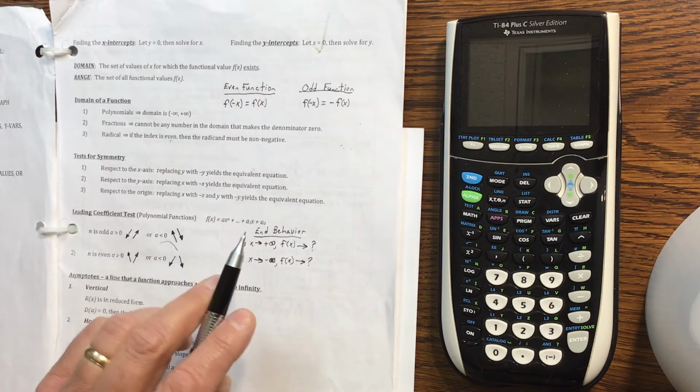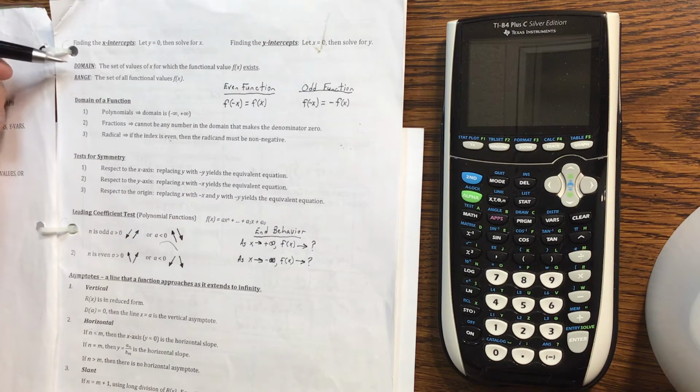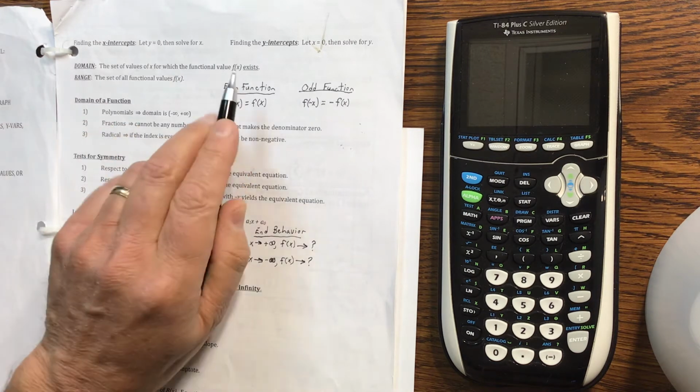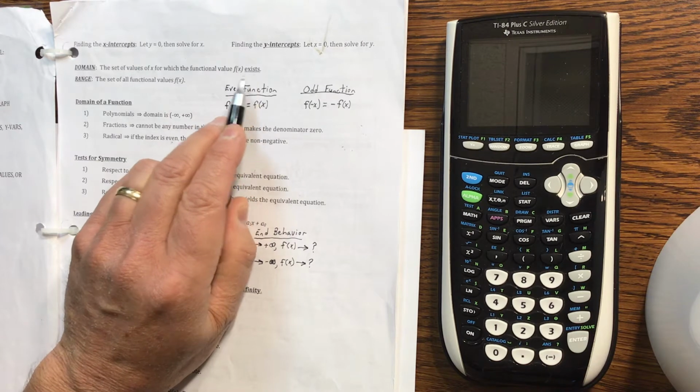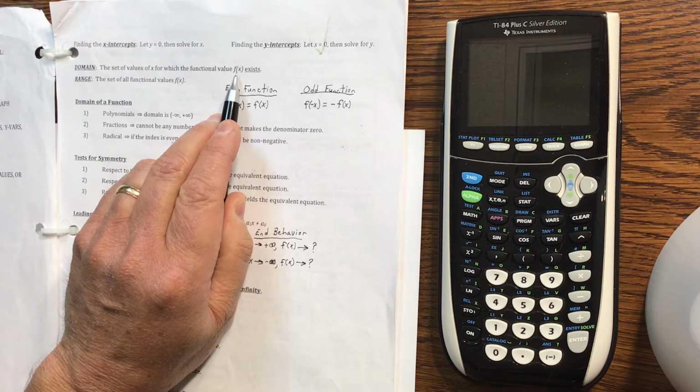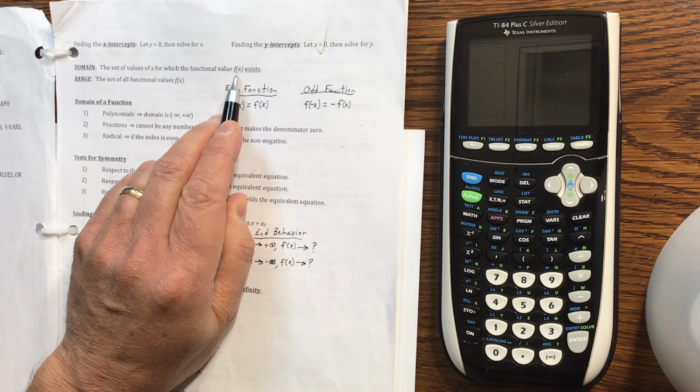You can do that. Then the two other most important ones that we've been dealing with since Chapter 1 are the domain and the range. Once again, the domain is all those values of x that we can plug into our function, and they have to exist. Sometimes there are some values of x that will not work. We did this before when we did rational functions.